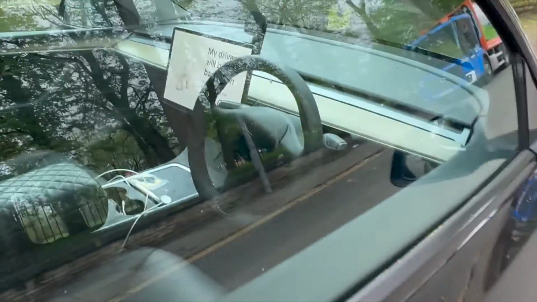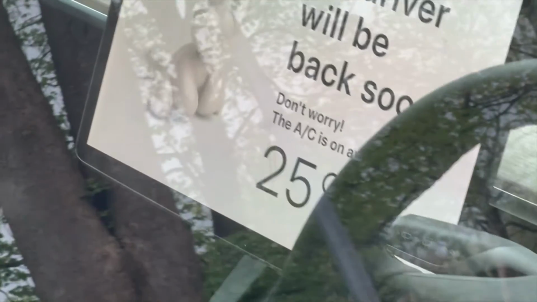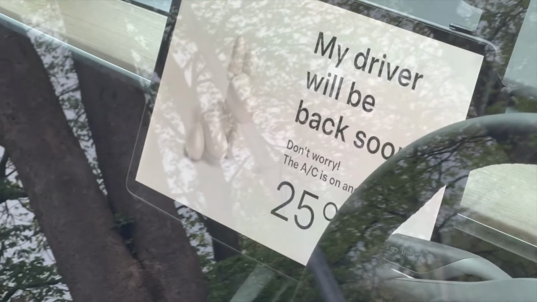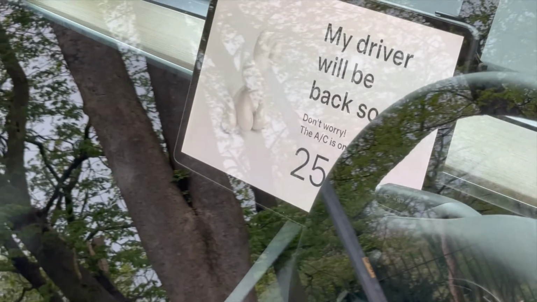And you can see it just there. It says, my driver will be back soon, don't worry, the AC is on, and it even displays the temperature there. So that's pretty cool.